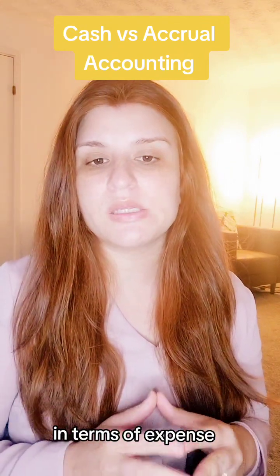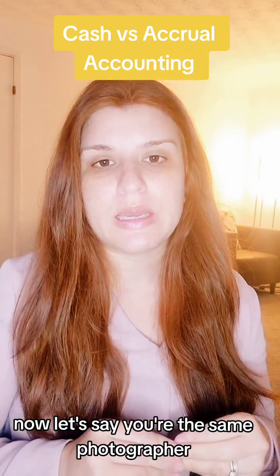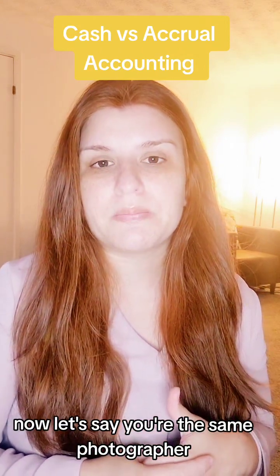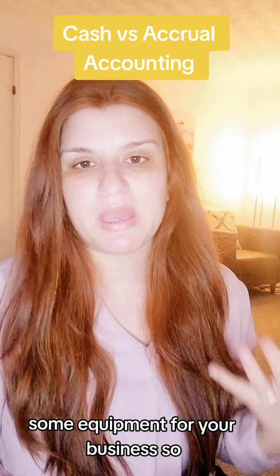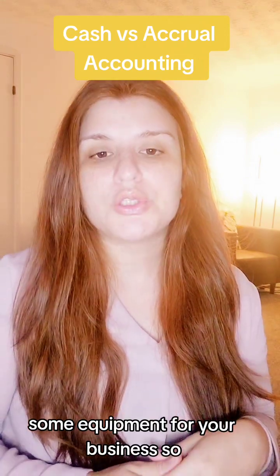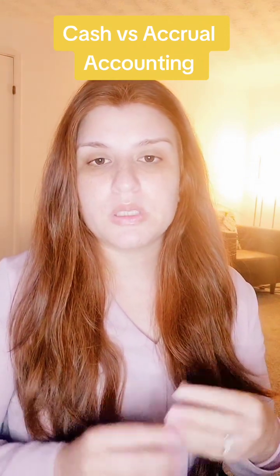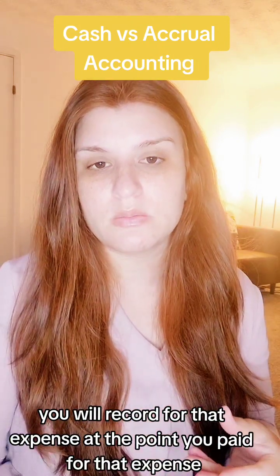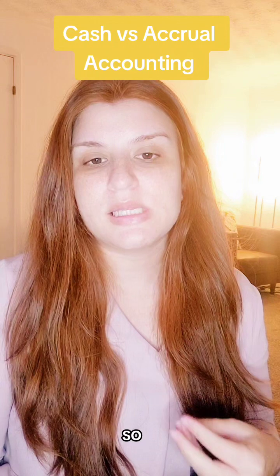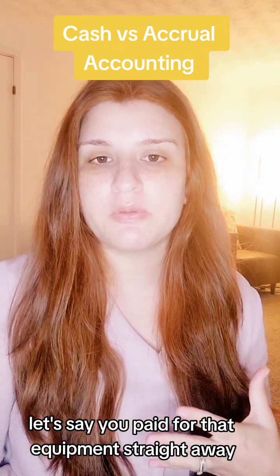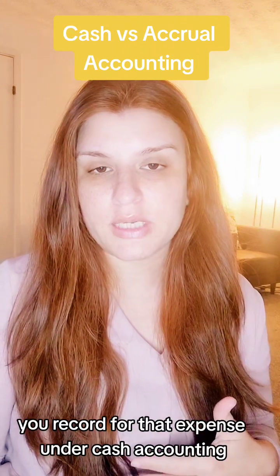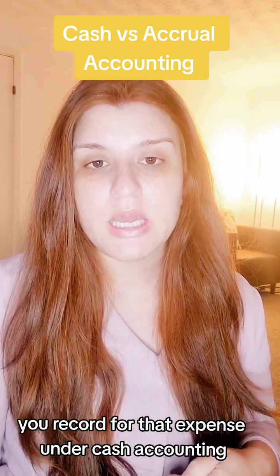In terms of expense, you follow the same principle. Now let's say you're the same photographer and you bought some equipment for your business. So you will record that expense at the point you paid for it. So let's say you paid for that equipment straight away, then obviously you record that expense under cash accounting.